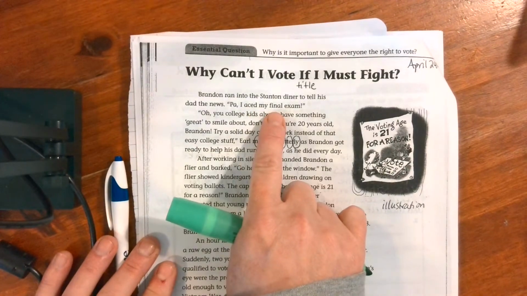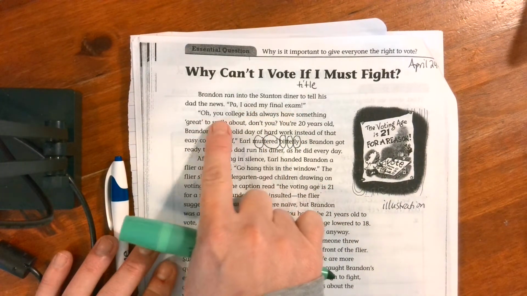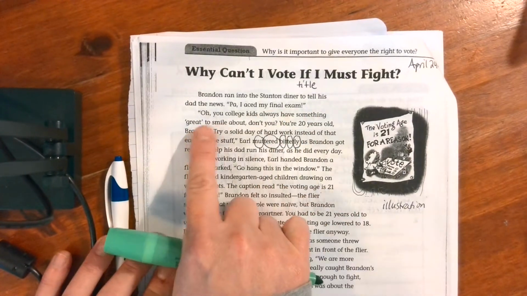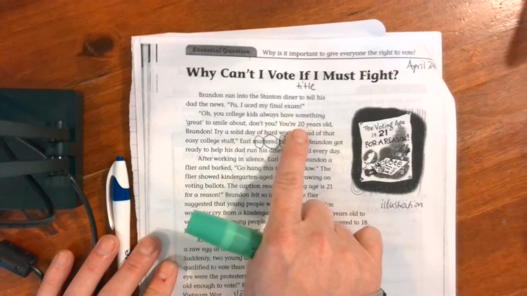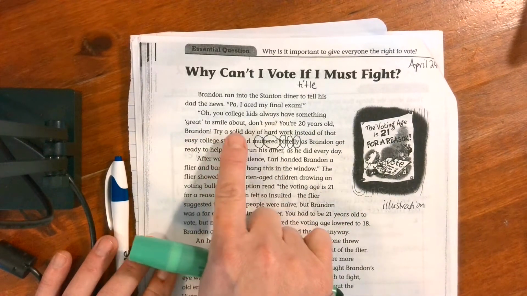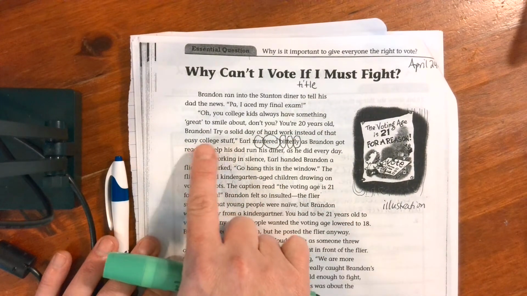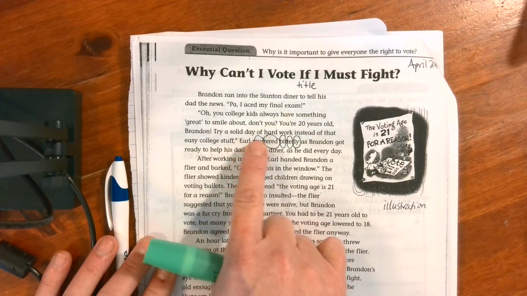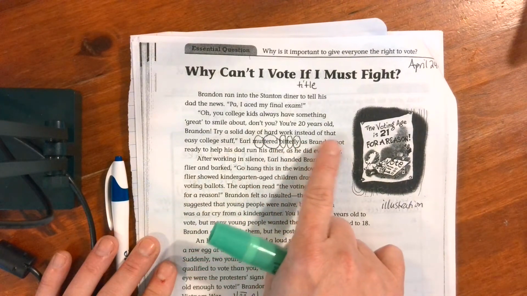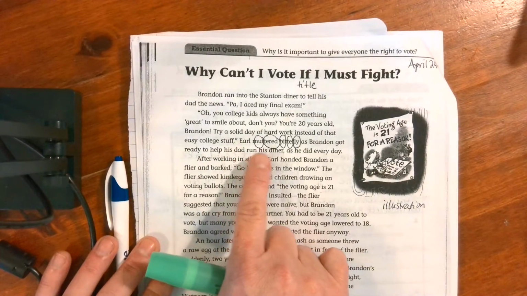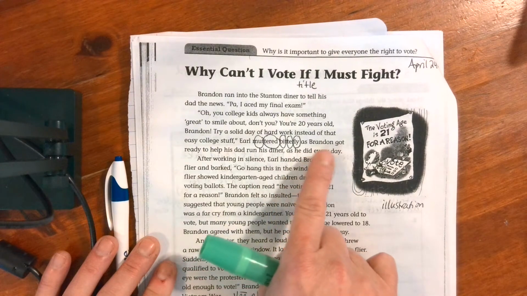Brandon ran into the diner to tell his dad the news. "Pa, I aced my final." "Oh, you college kids always have something great to smile about, don't you? You're 20 years old, Brandon. Try a solid day of hard work instead of that easy college," Earl muttered bitterly as Brandon got ready to help his dad run the diner, as he did every day.